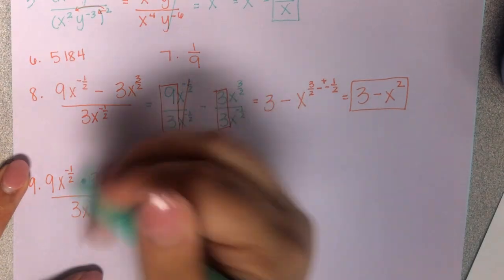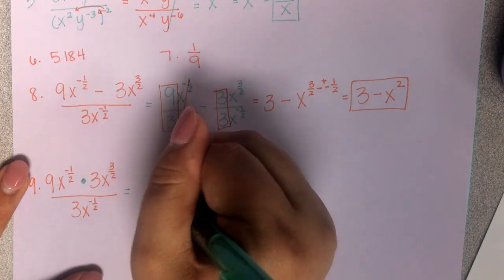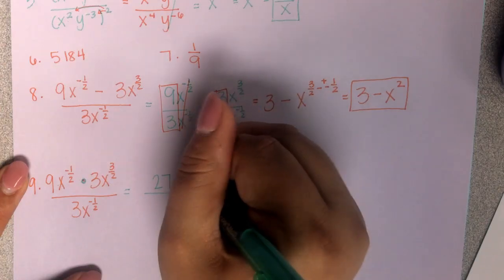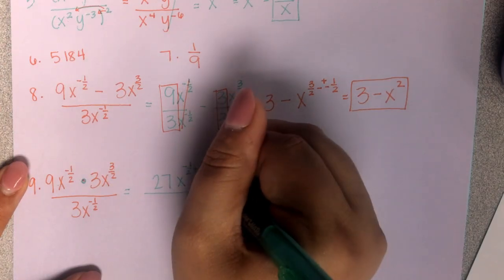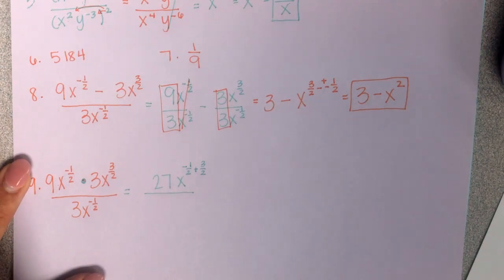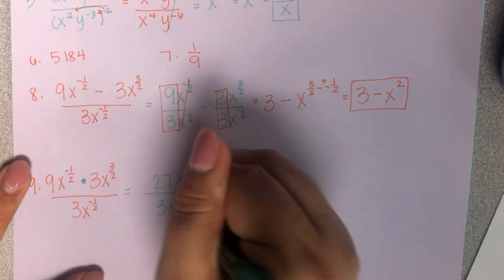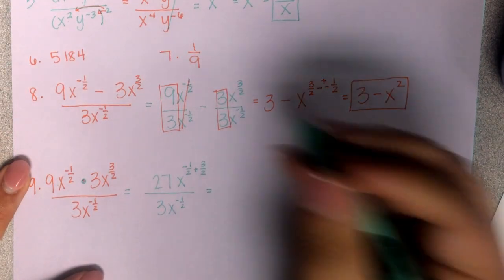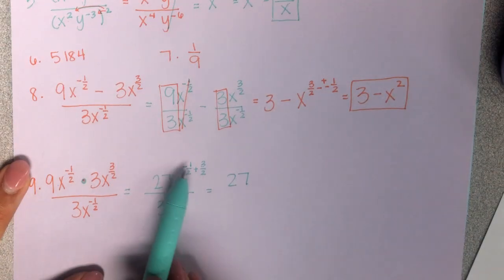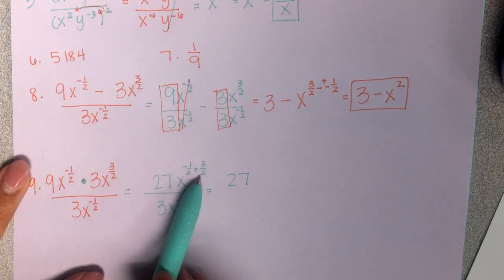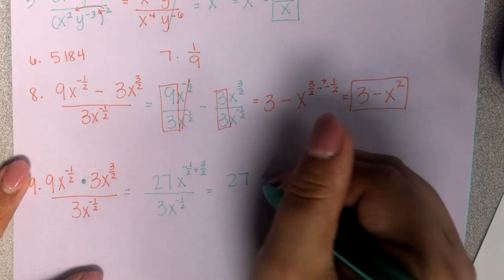So that's going to give me, what's 9 times 3? And that's going to give me x to the negative 1/2 plus 3/2. Because I'm multiplying, you multiply the coefficients, add the exponents. What is negative 1/2 plus 3/2? 2/2, which is?